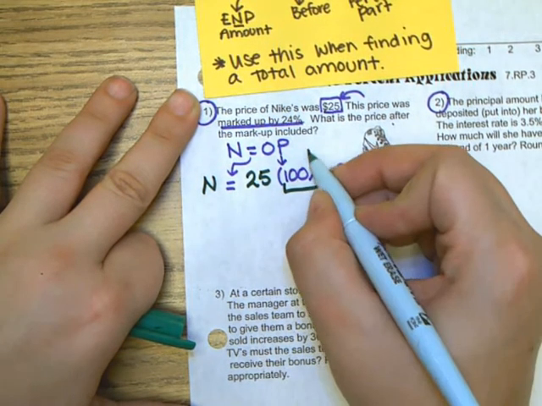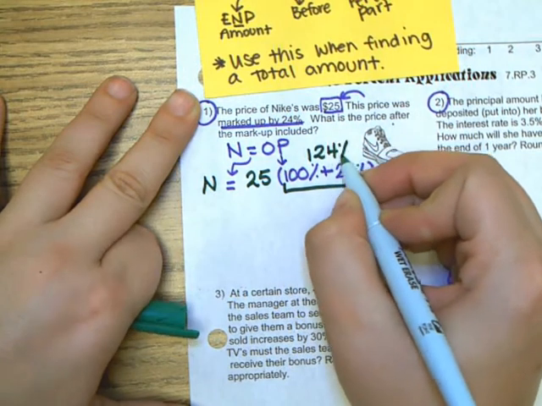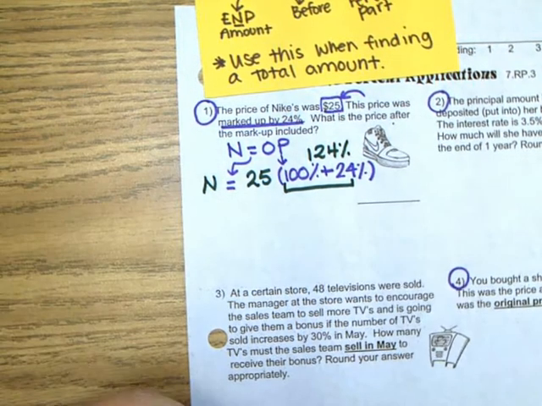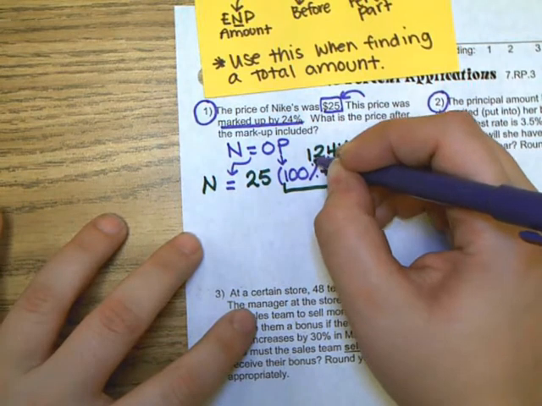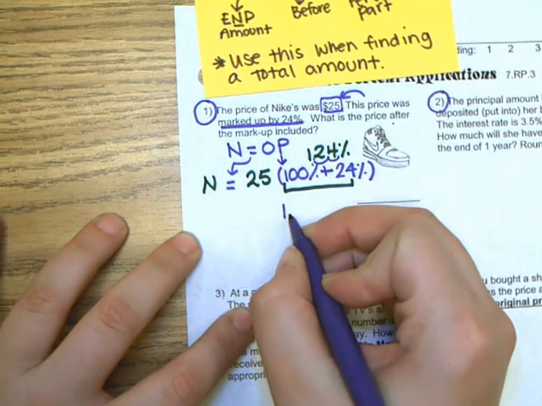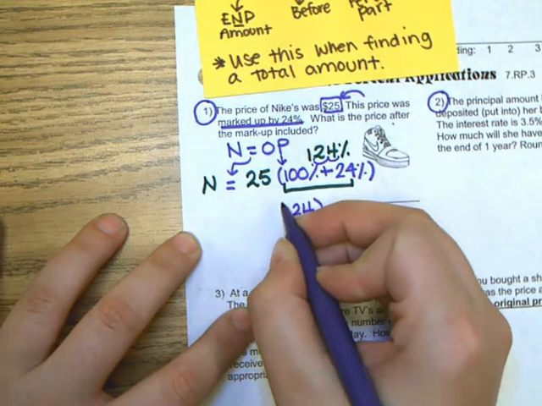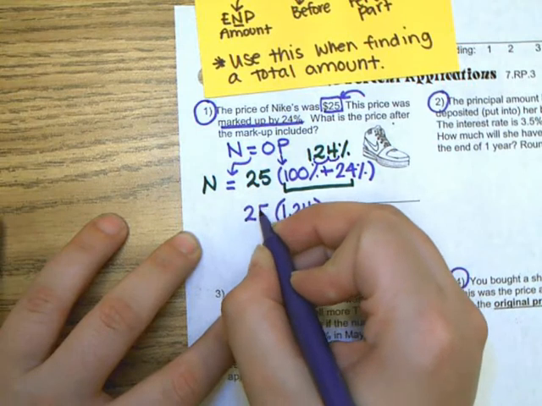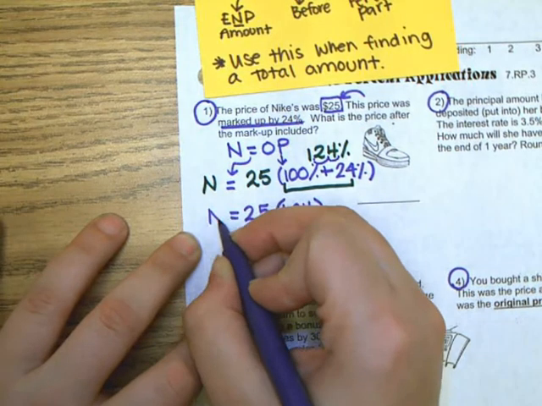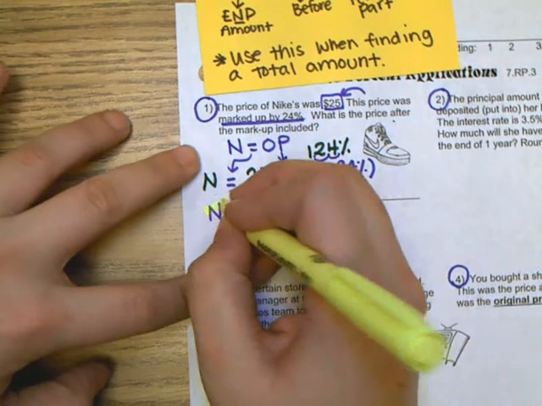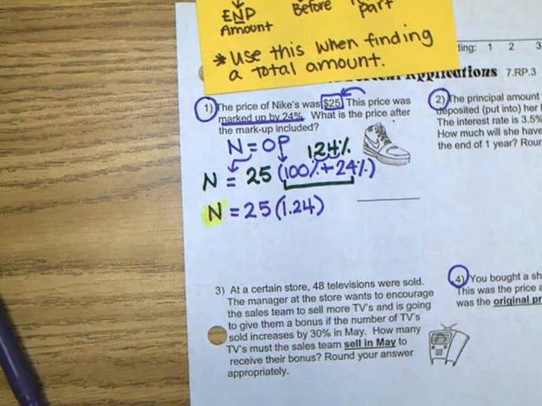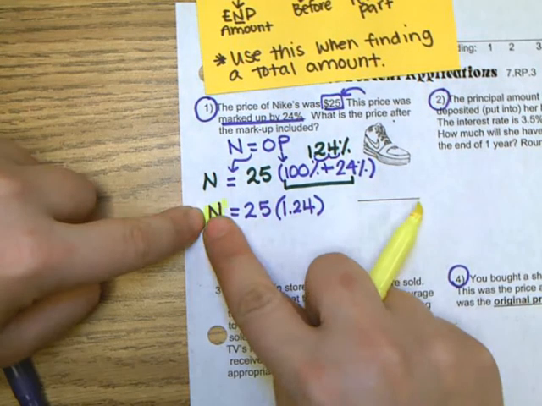So we're going to go ahead and simplify. 100% plus 24% is 124%. But we can't multiply with a percent, so we need to change it to a decimal. So 1.24. Then when we solve an equation, we have to get the variable by itself, but it already is.